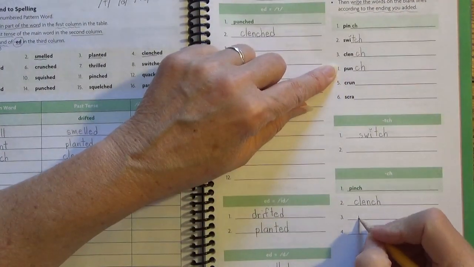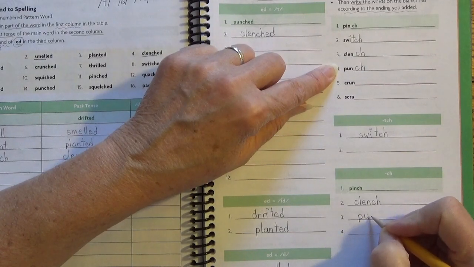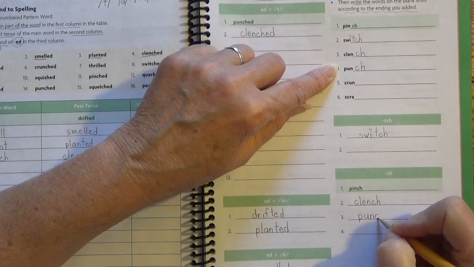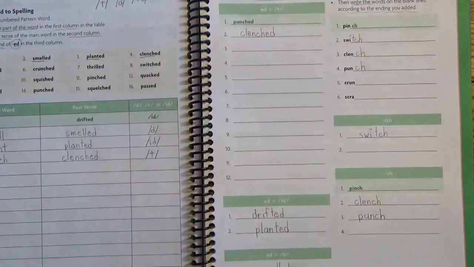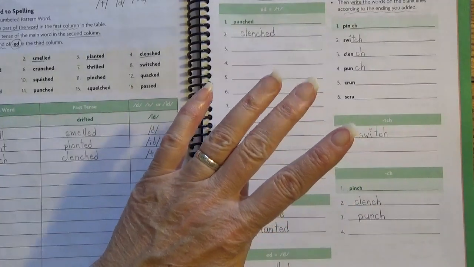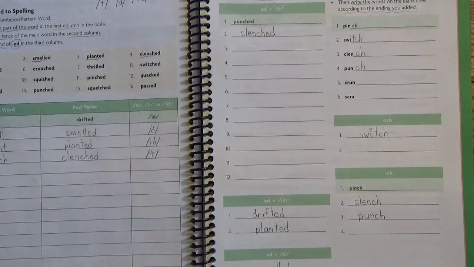Punch. P is a rule breaker. Make sure it goes below the line. P-U-N-C-H. Perfect. See it, say it, hear it, write it. Feed your brain 4 ways. Then it will help ingrain is it TCH or CH.